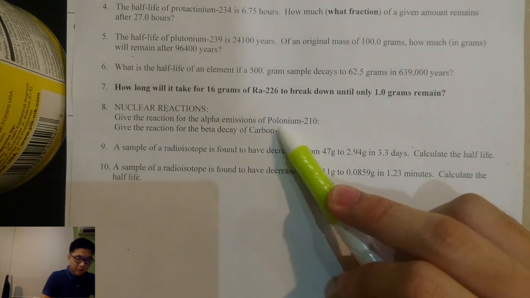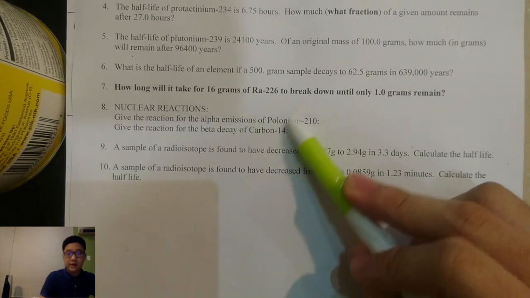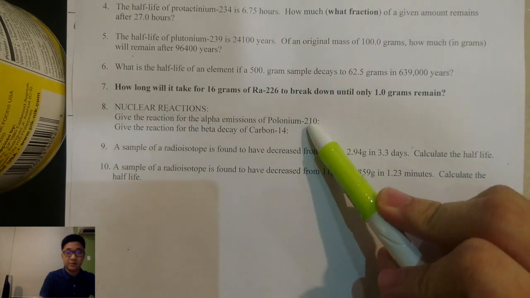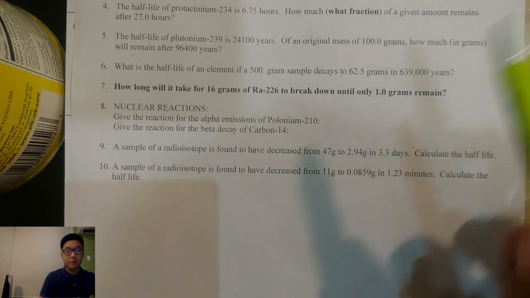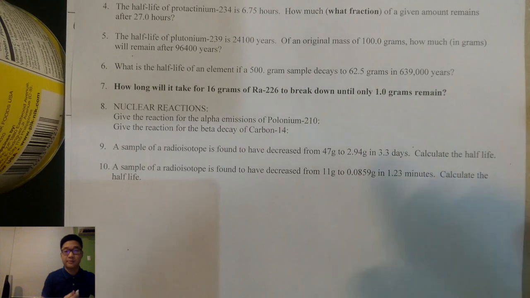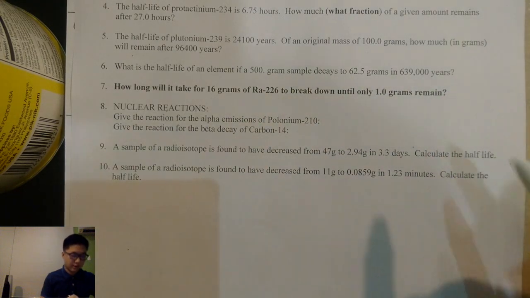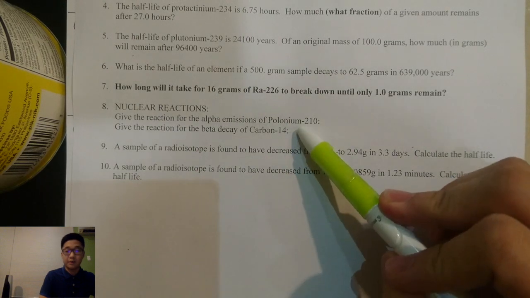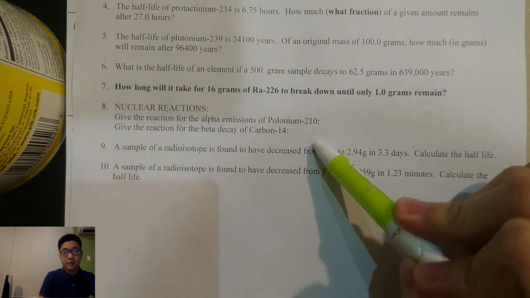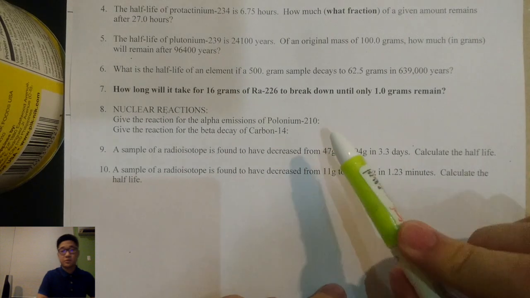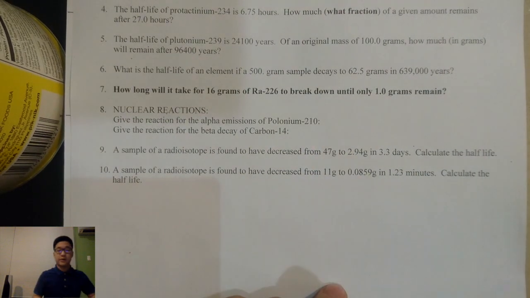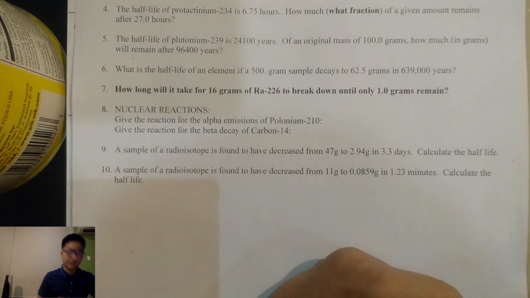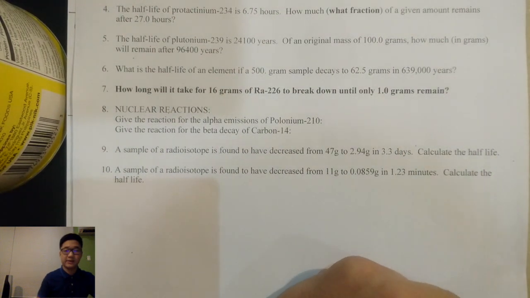Okay, so polonium-210. 210 here is the mass number of polonium, and mass number is equal to protons plus neutrons. Same here with carbon-14. 14 here is the mass number of carbon. And again, the formula for mass number is protons plus neutrons. But first, let us define what alpha emission is and what beta decay is.